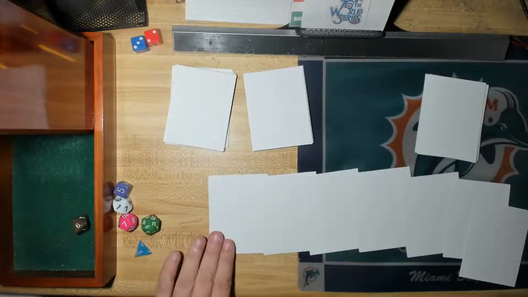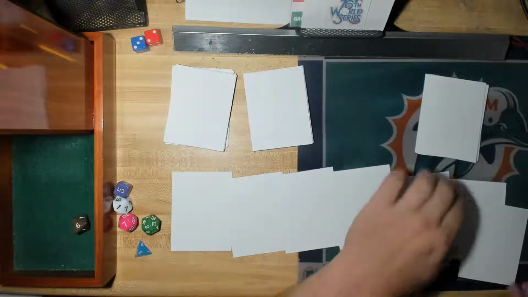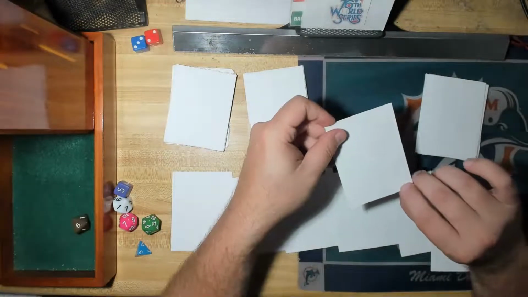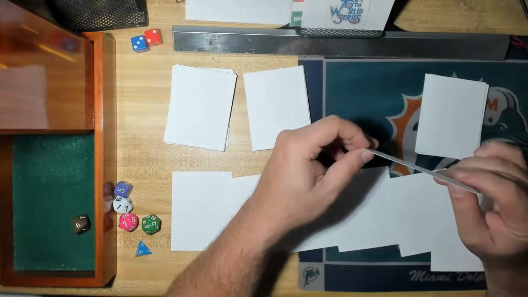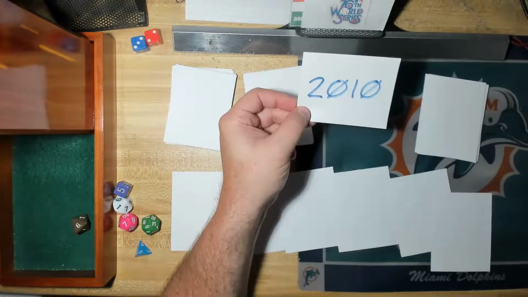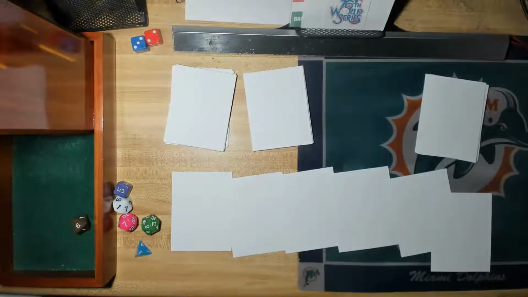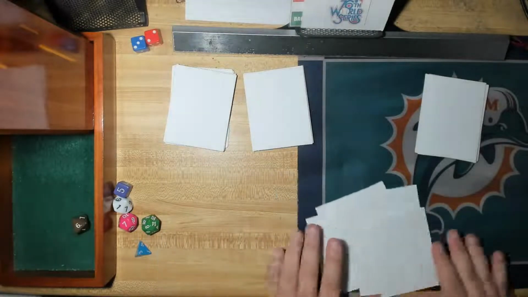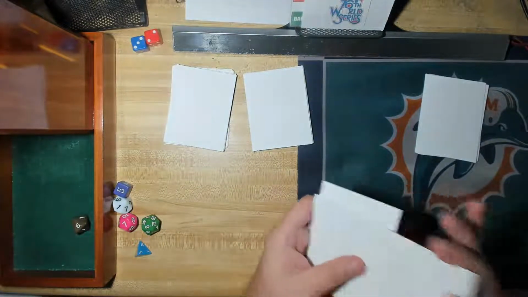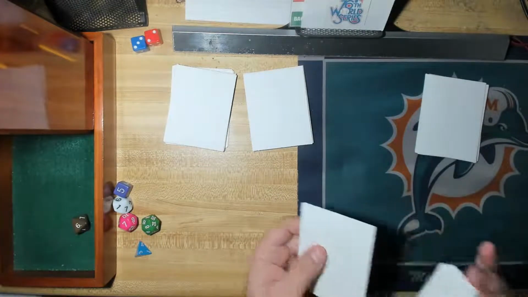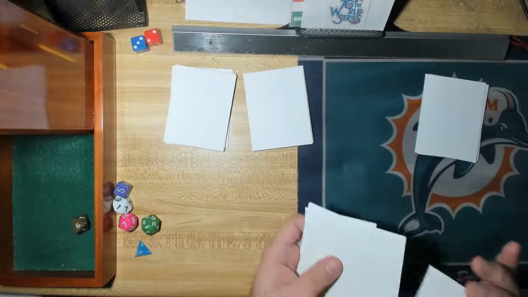And that is season number 6. 1, 2, 3, 4, 5, 6. Being removed from the modern era is 2010. That season is now gone. So that goes away, 2010, as that season is now out of there.